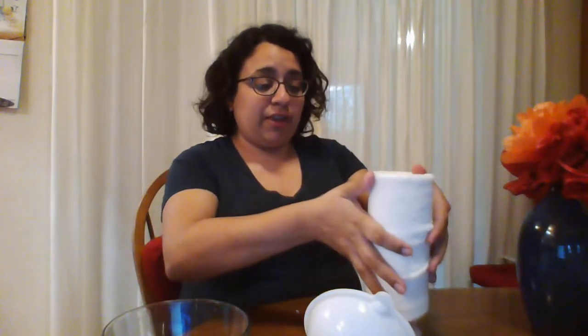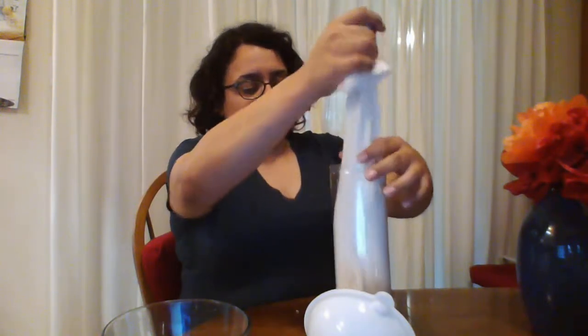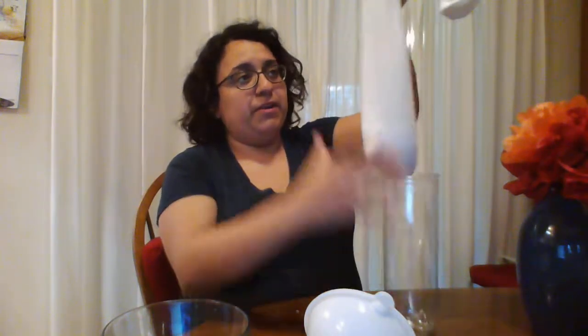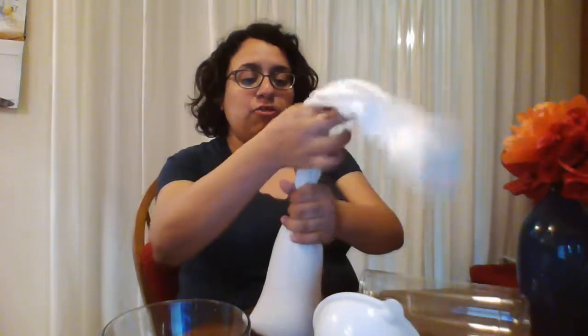So I have all my rice. This is, again, about a pound of rice. And I just happen to be using this tube from my tennis balls. Okay. Put it pretty firmly in there. And again, this is about a pound of rice. This is an extra large men's tube sock that's been washed but never worn.